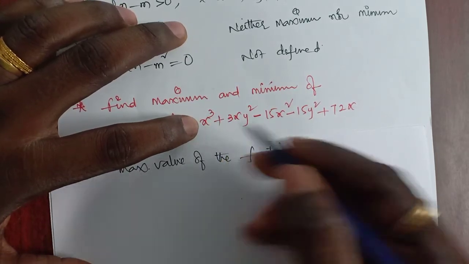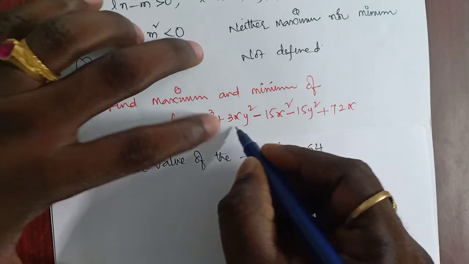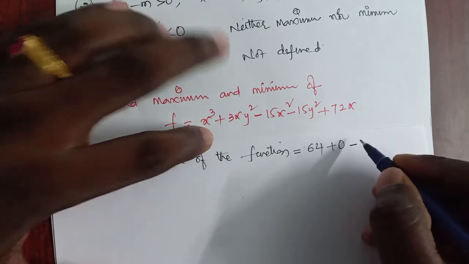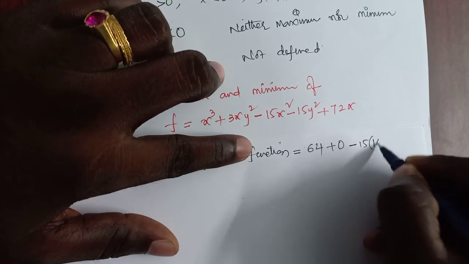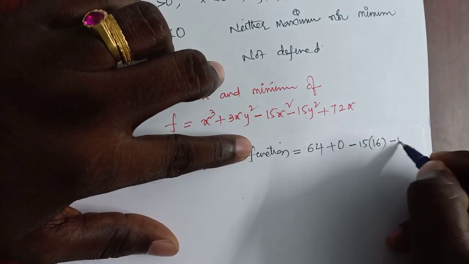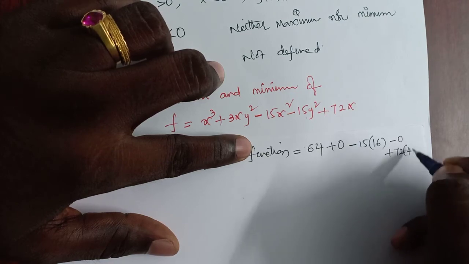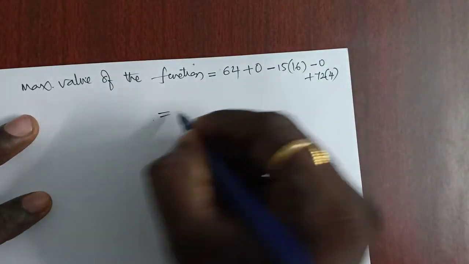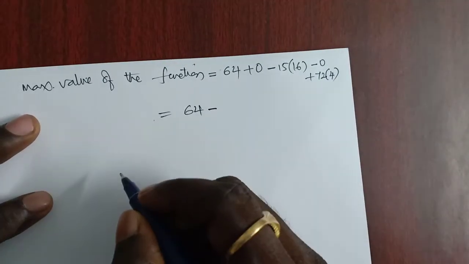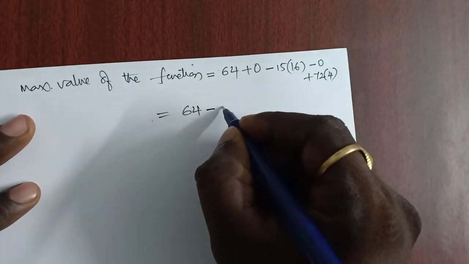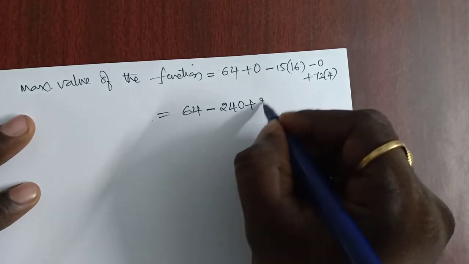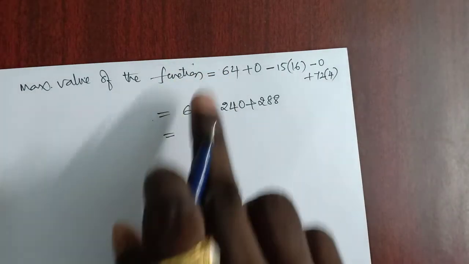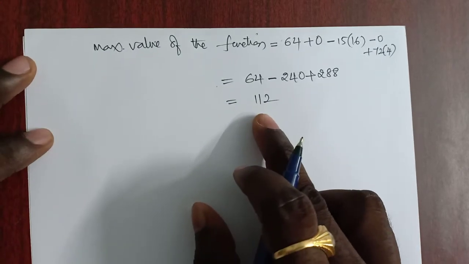So 4 cube is 64. y is 0, so it is 0 minus 15 into 4 square, 16. So y is 0, so 0 plus 72 into 4. Okay students, then 64 minus 15 16s are 240, plus 288. Then what is our answer? 112. So this is the maximum value of the function at 4, 0.